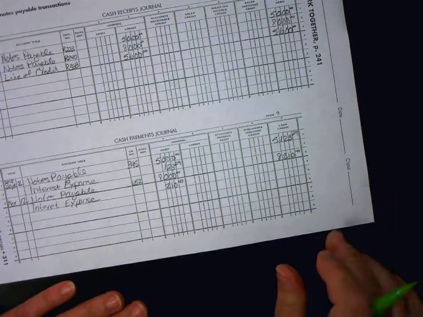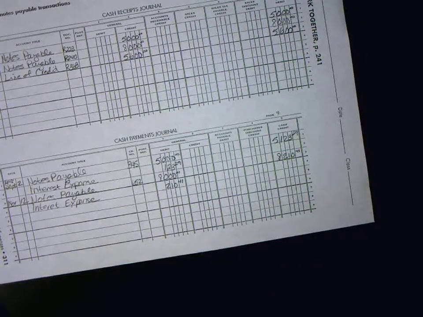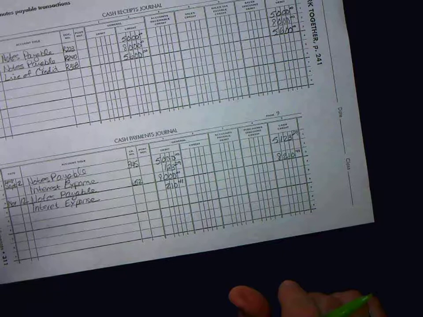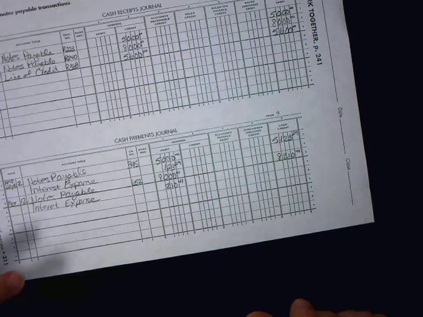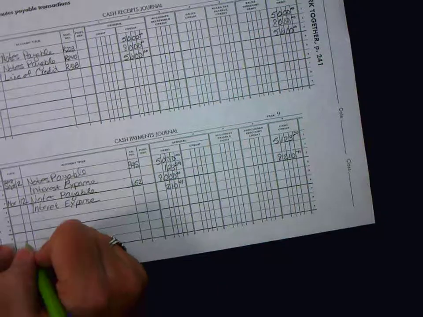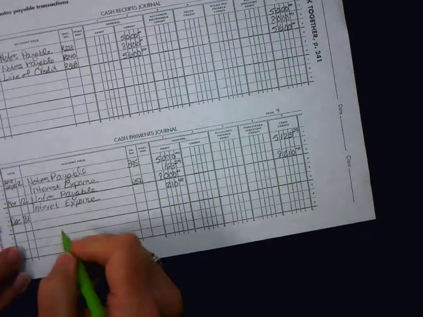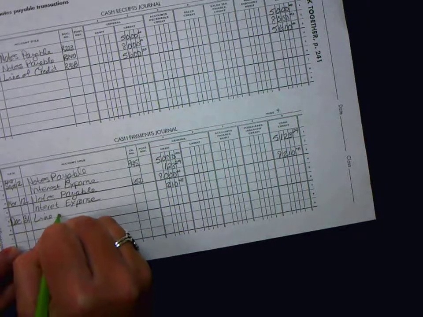8,210.41. Okay? And then on December 31st, it says we paid cash on the line of credit, $1,500 principal, and the interest amount was $138 for the month of December. So basically, in every month we're going to pay some of that back. So we keep our full line of credit. Alright, so December 31st. Line of credit.